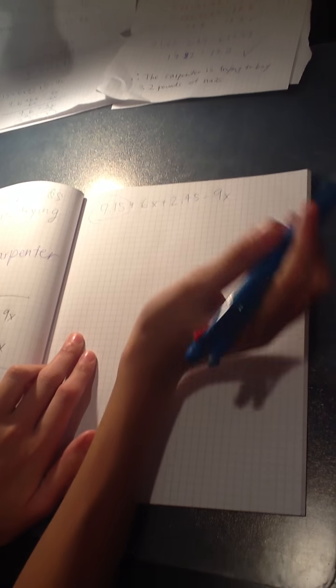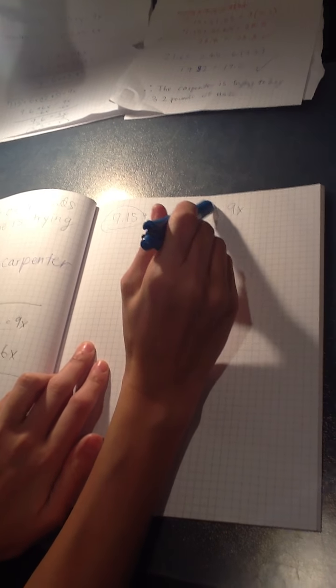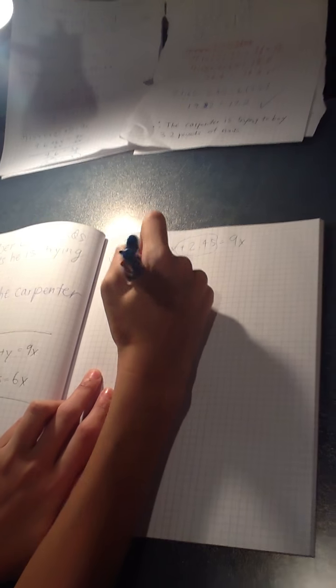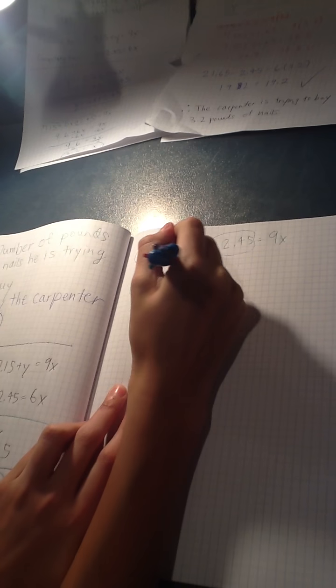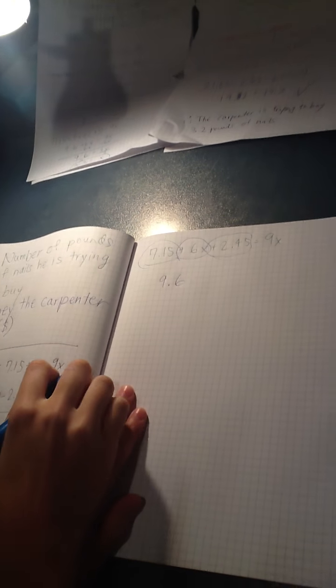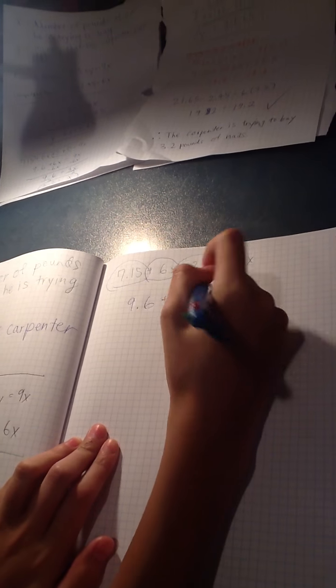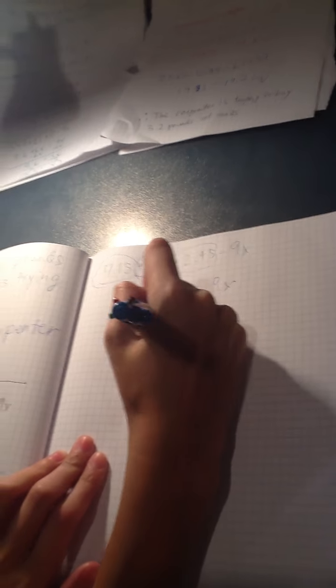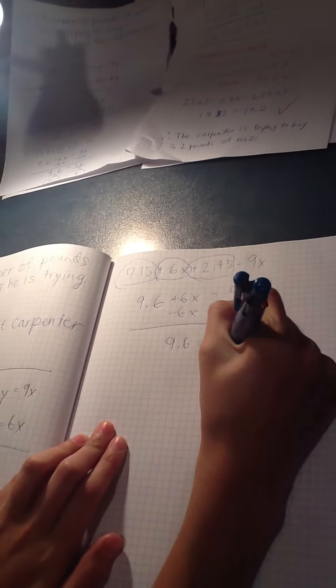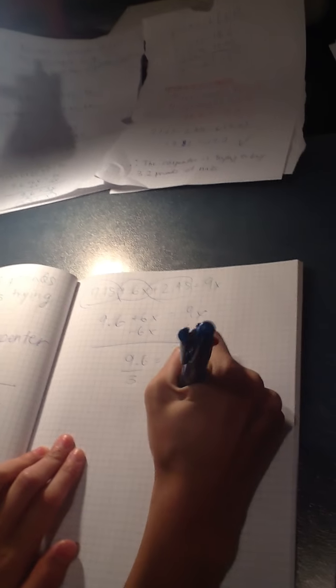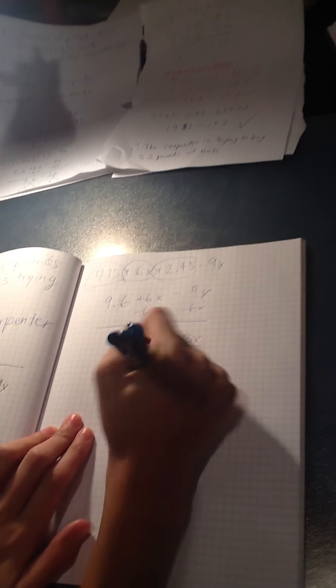So we're going to add 7.15 to 2.45, and we get 9.6. And we get this remaining quantity of 6x, so we add 6x onto this, equals 9x. Then we subtract 6x from both sides to find that 3x equals 9.6. Therefore, if we divide both sides by 3, we find out that x equals 3.2.